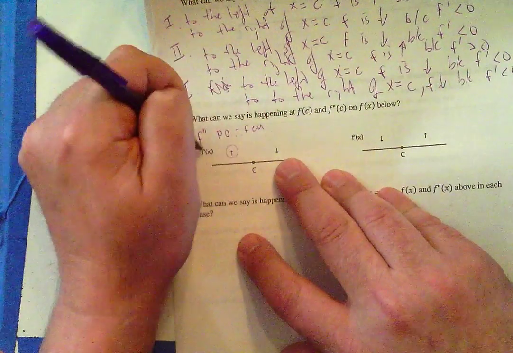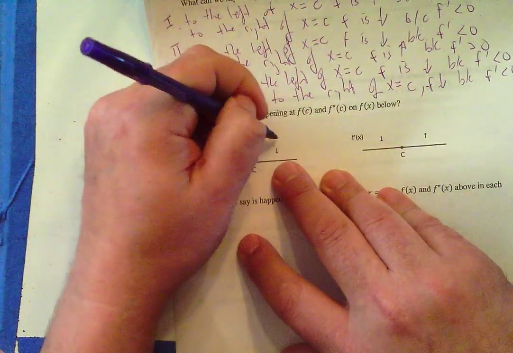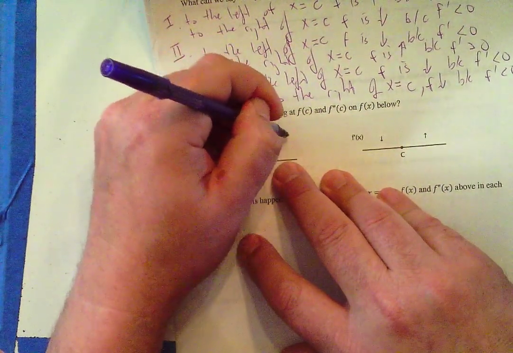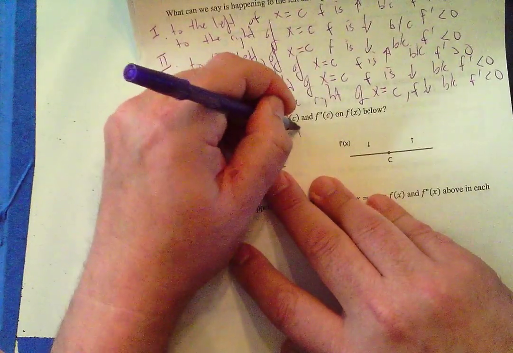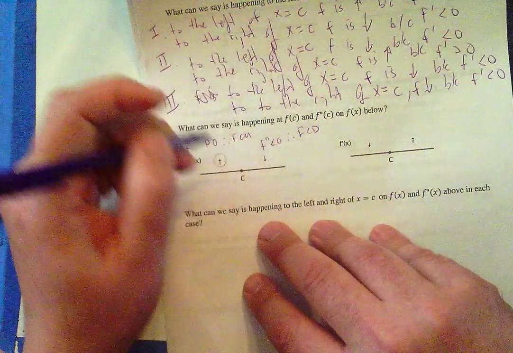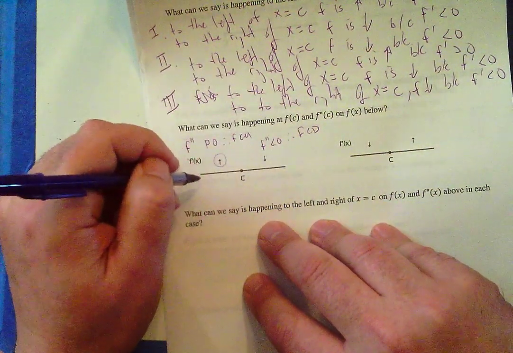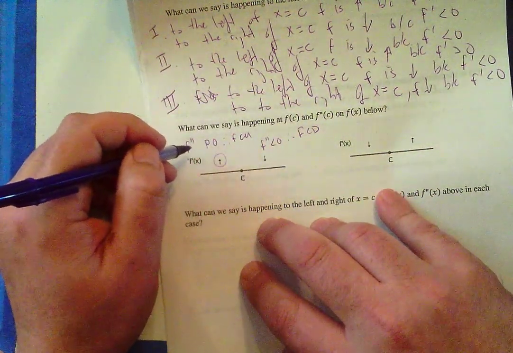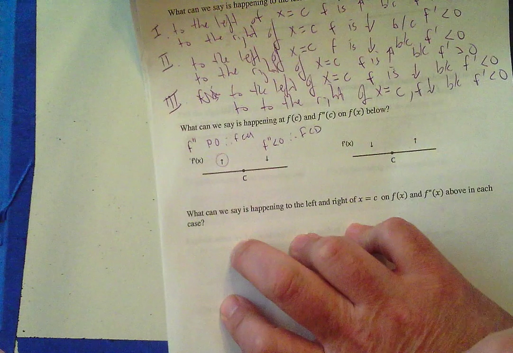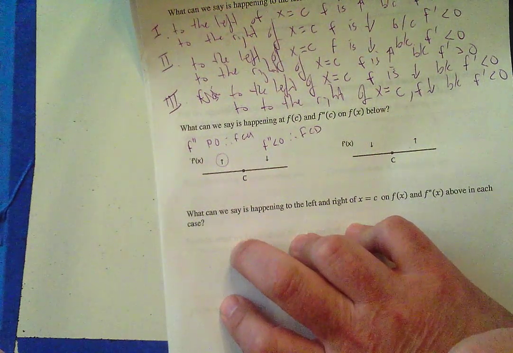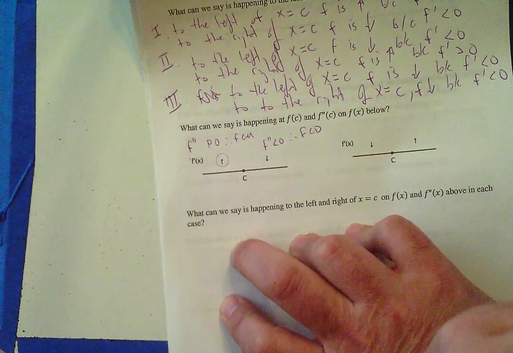And here f prime is decreasing, so f double prime is less than 0, therefore f is concave down. And so I want to say, whoa, increasing, decreasing. What's happening?